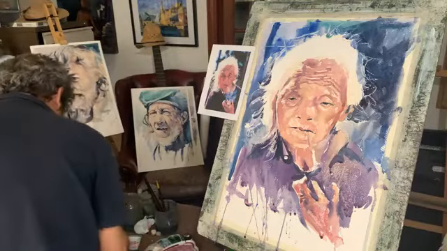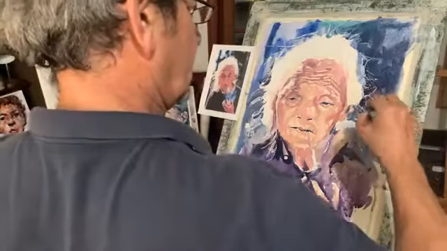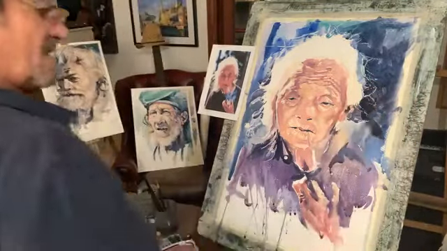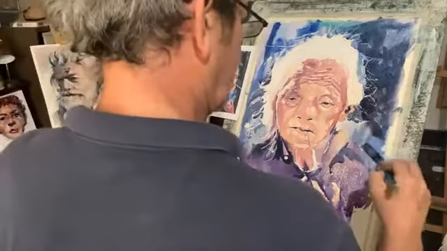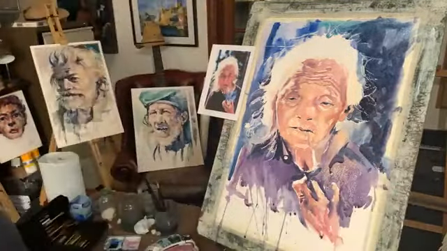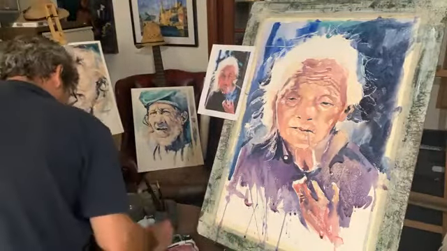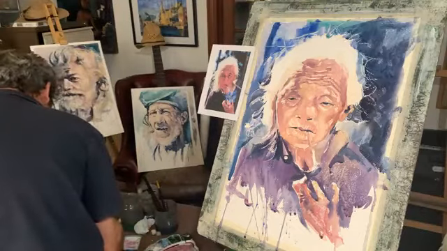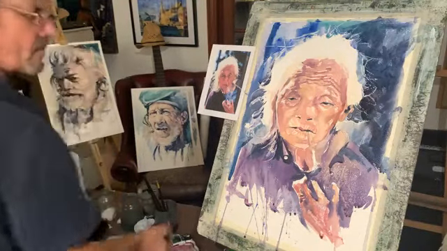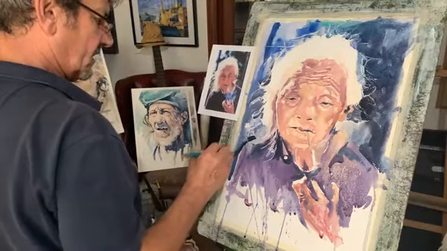Bit of red, green, seldom seen. That goes down to the shoulder, actually. Okay, and then the other side. Still needs a bit of doing to the face.